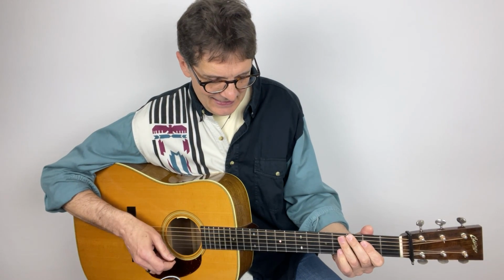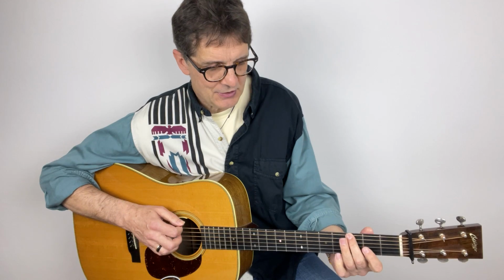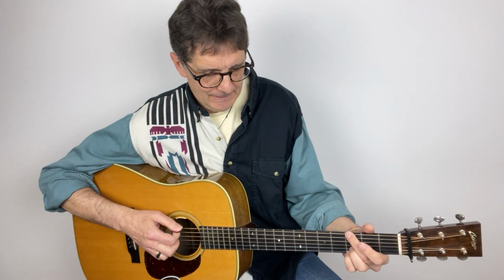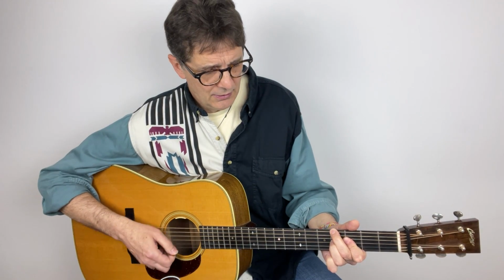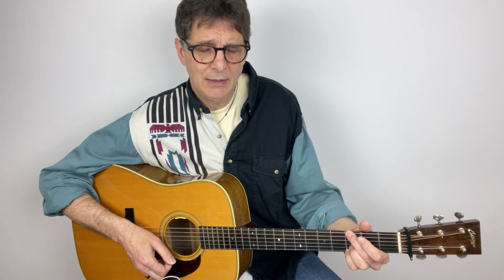Again, the bass line goes G, G sharp, A, D. So G, G sharp, diminished. Then I play an A minor in front of my D chord, and then finally I play the D chord. So I'm adding a couple of chords to the original chord progression, G and D. I'm adding a G sharp and an A minor.